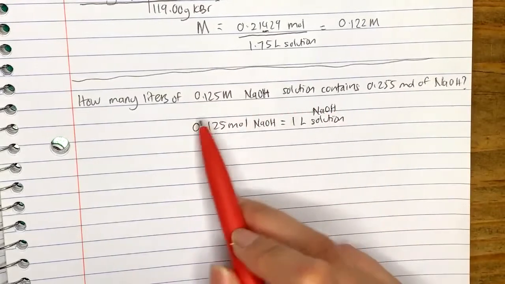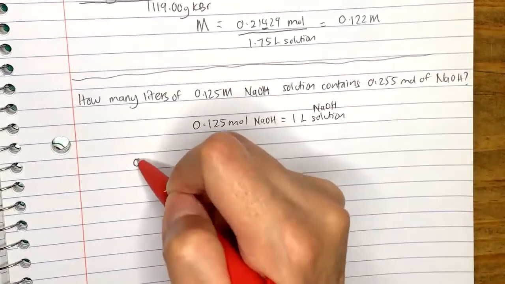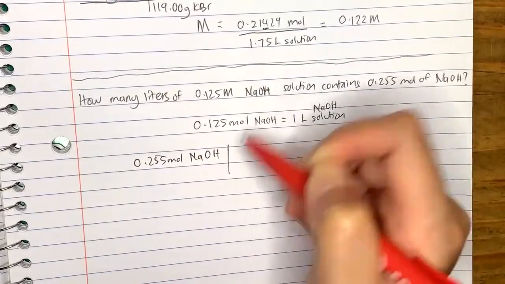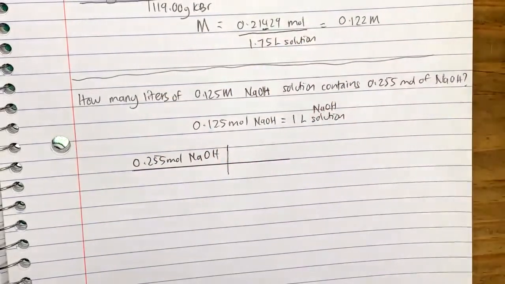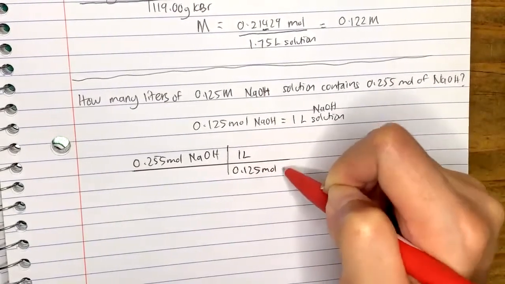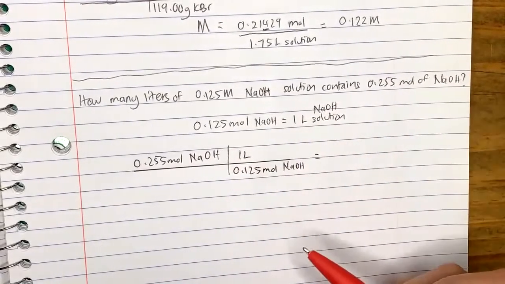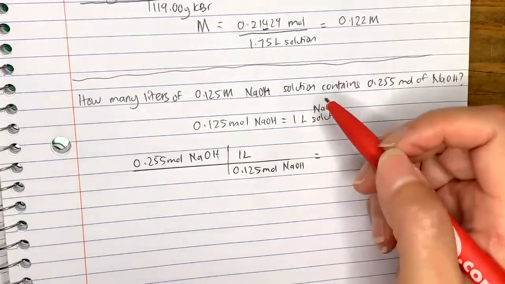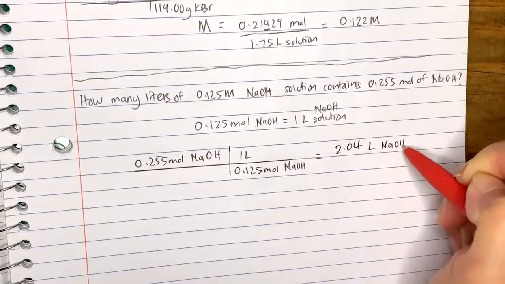You just write this conversion down here. And then it says you need to find something that has 0.255 moles. So if I have 0.255 moles that I want to get, and I know that every time I have 1 liter, I will have 0.125 moles based on this right here. Okay, so then we can find the liters in our answer, so the moles cancel off. So in this case, you are going to get the answer as 2.04 liters of NaOH solution.